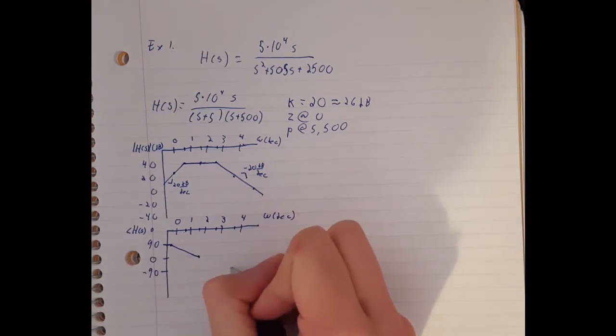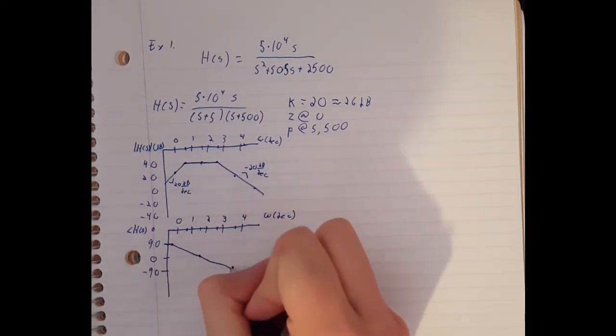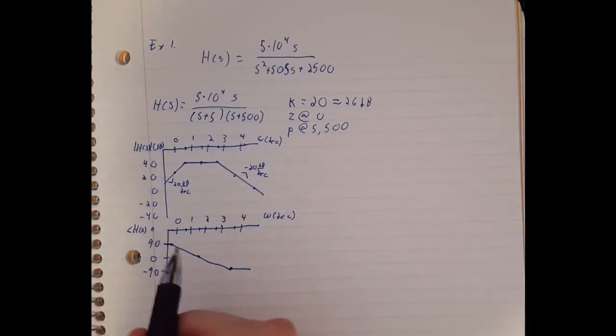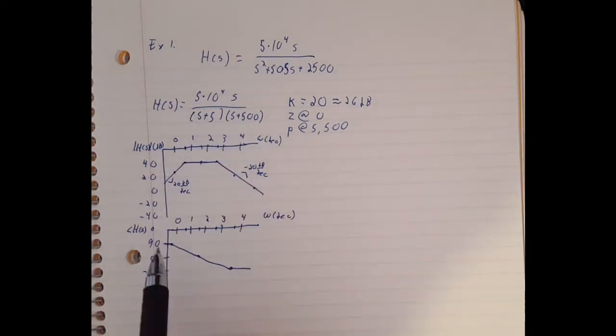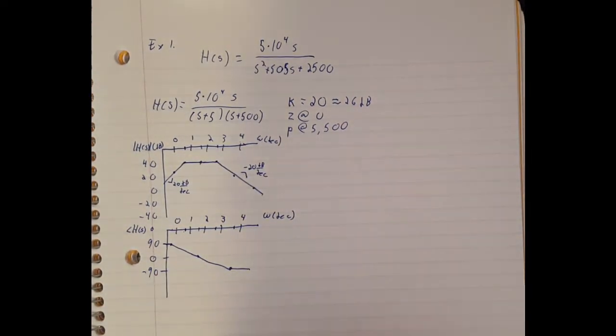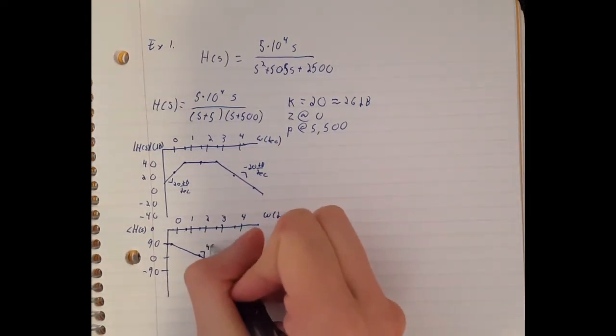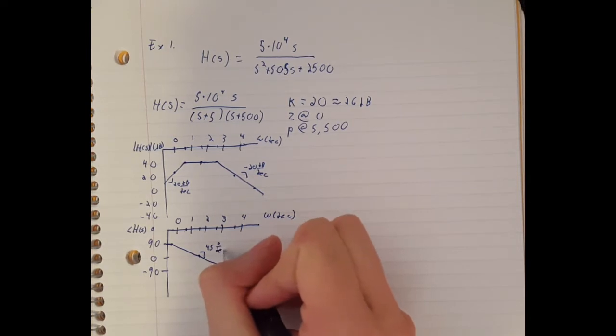So go another negative 90, with the exact same slope. So you see you come in at 90 from the 0 at the origin, and then you have 2 poles contributing negative 90 degrees, and that gets us down to negative 90 from 90. And this is at 45 degrees per decade.